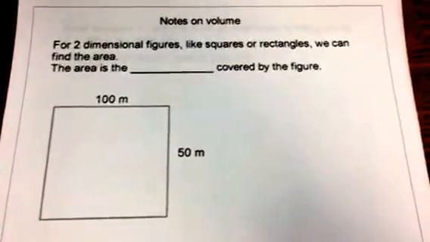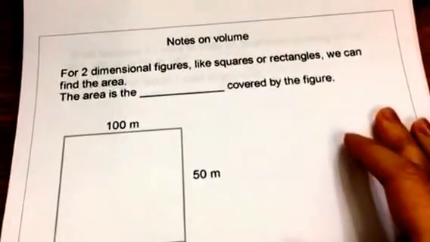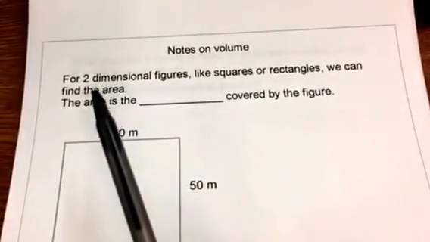Okay guys, so you finished your exit card, so I'm gonna talk you through some volume things so hopefully you can get to work on some of your independent work without missing too much time. So let's talk about what volume is.